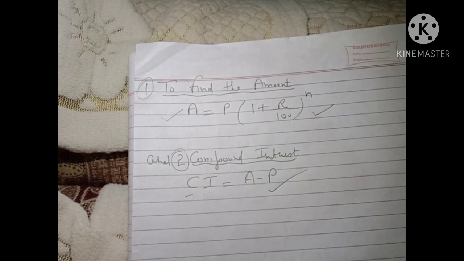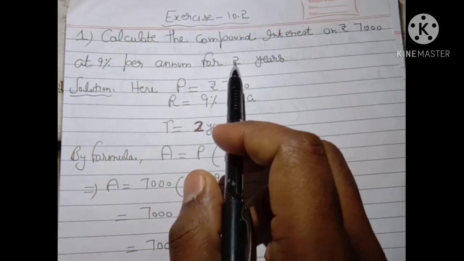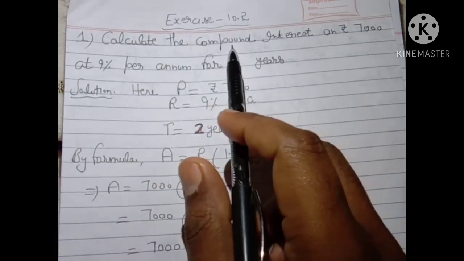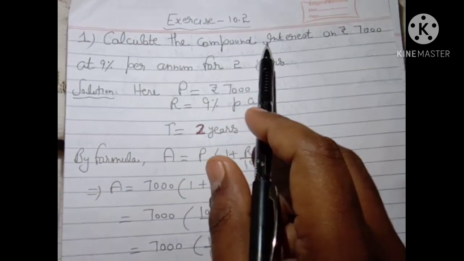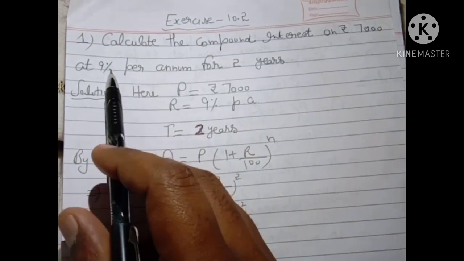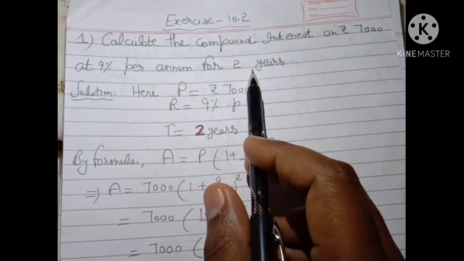With the help of the sums you can easily understand. Okay, now see the first sum. In the first sum you can see the statement is: calculate the compound interest on rupees 7,000 at 9% per annum for 2 years. This sum is very simple. In this sum we have to find out the compound interest, and the principal is given, that is rupees 7,000, and the rate of interest is given, that is 9%, and the time period is given, that is 2 years.